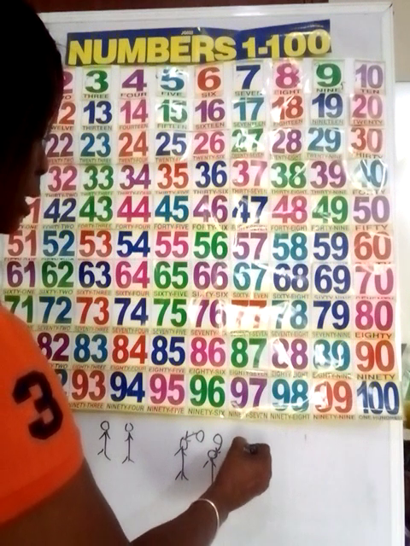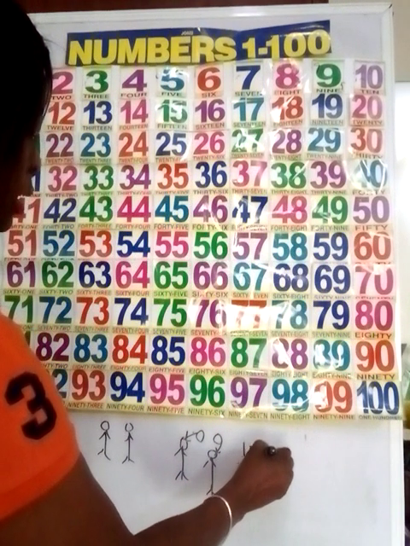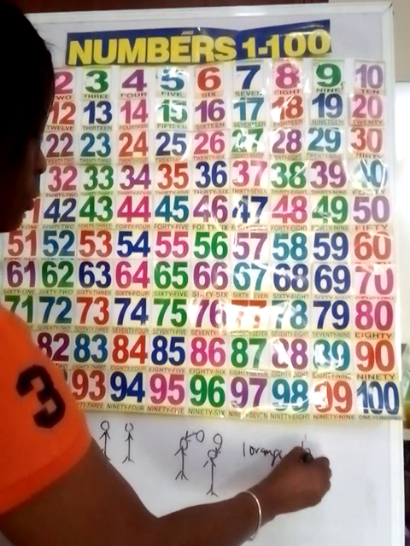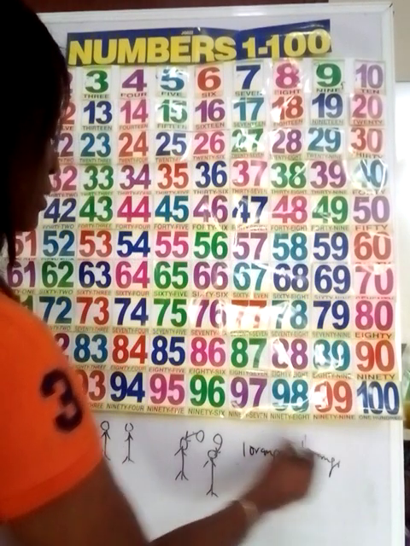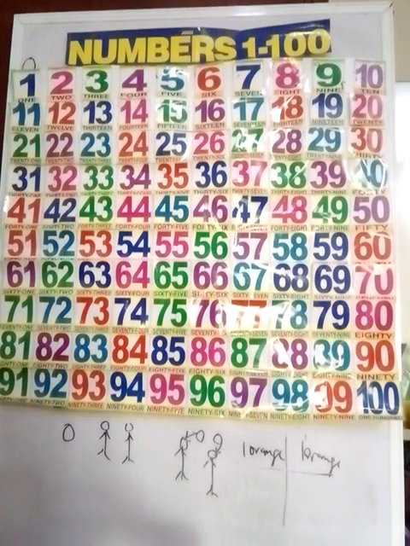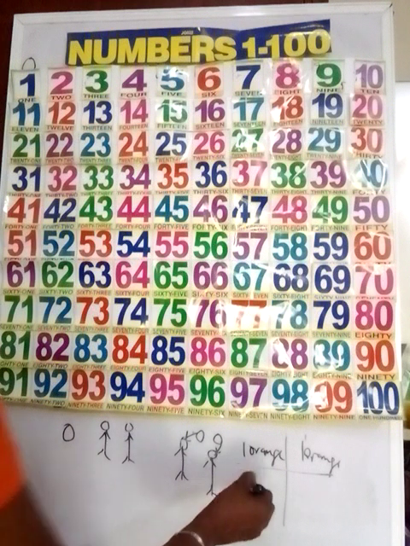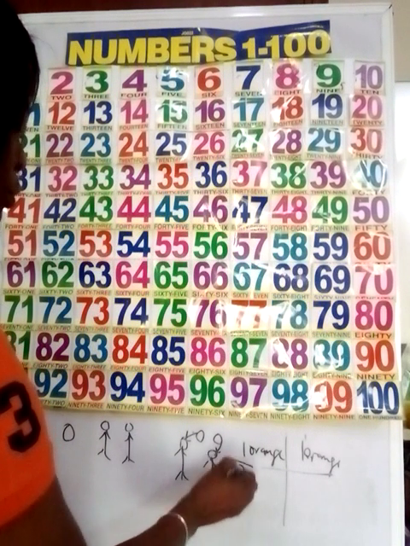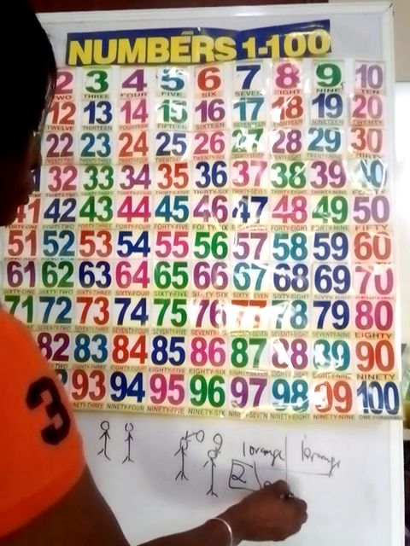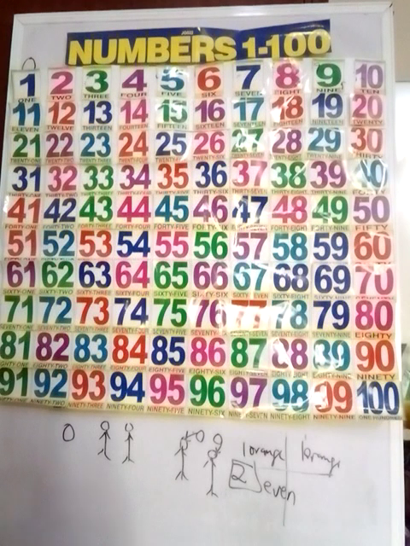The first person has 1 orange, and the other guy also has 1 orange. So you see there is a pair here. Remember we said pair means two things that are exactly the same. So 2, for instance, is an even number.